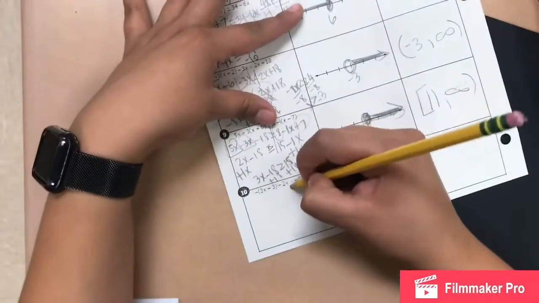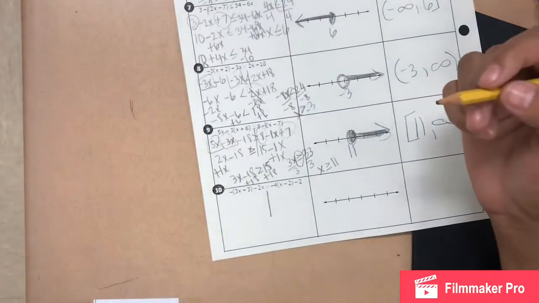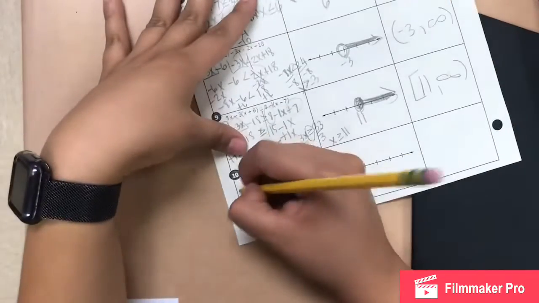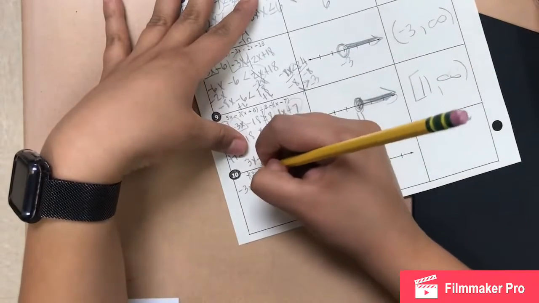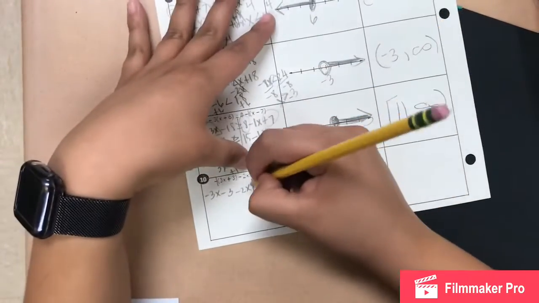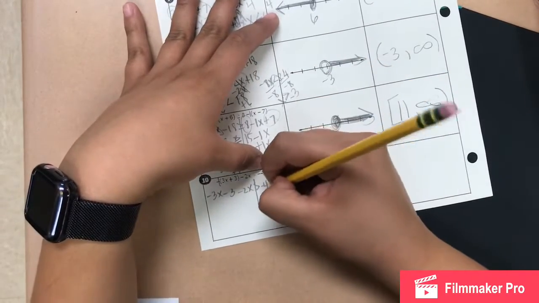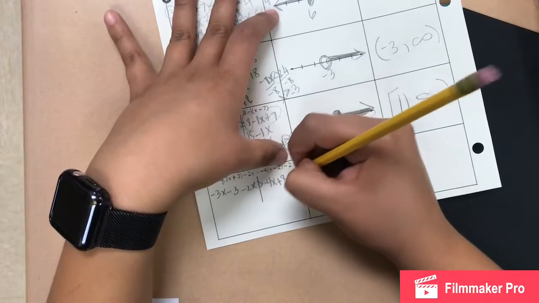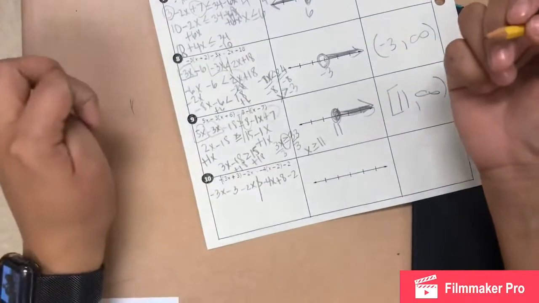Okay. Last but not least, and looks like definitely the longest, is to distribute first. Negative 1 is being distributed over here. Negative 1 times 3x is negative 3x. Negative 1 times positive 3 is negative 3. Minus 2x is greater than. Negative 4 times x is negative 4x. Negative 4 times negative 2 is plus 8. And that does not apply to the minus 2, so I bring that down.